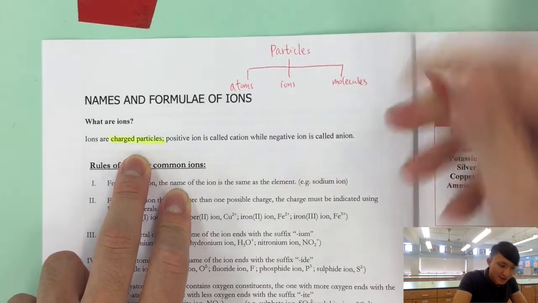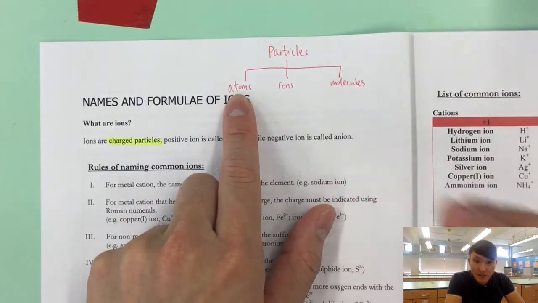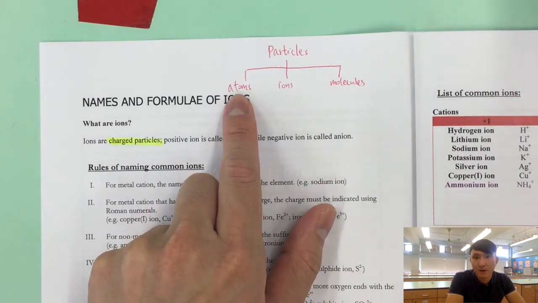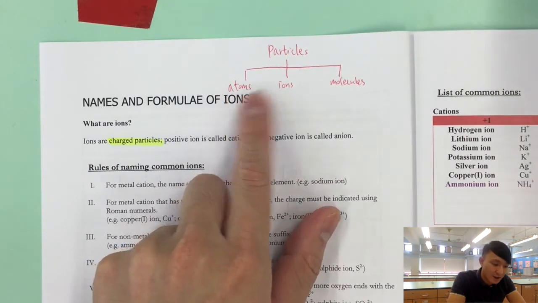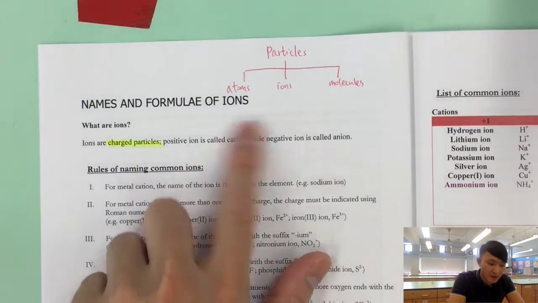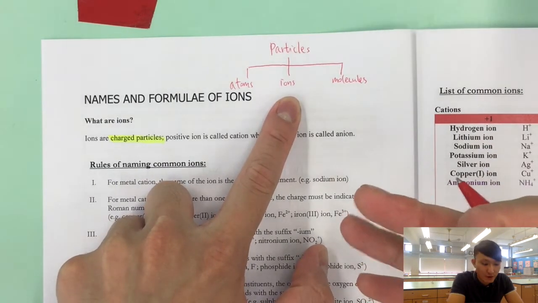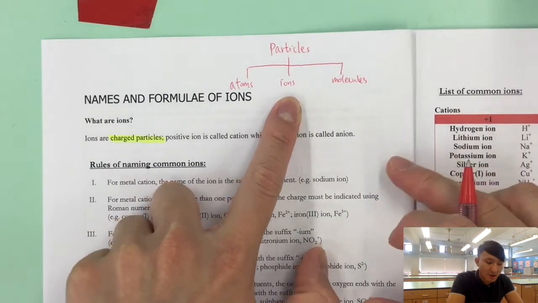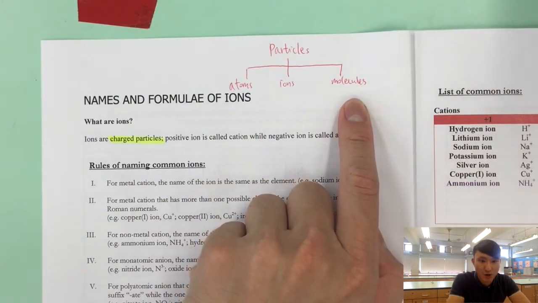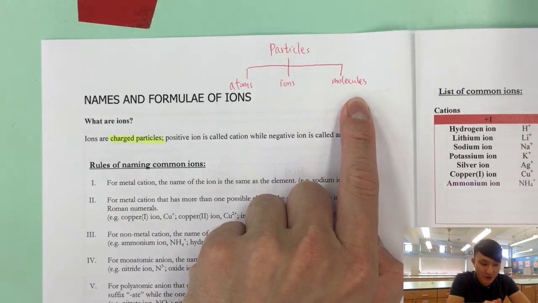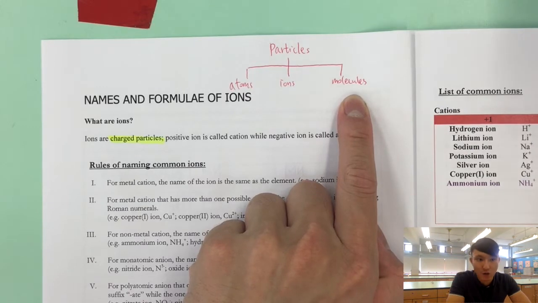Okay? Now, atoms, of course, is the smallest particle, smallest unit of matter, right? Ions, they are charged particles. Whenever it has a charge, be it positive or negative, it belongs to ions. For molecules, we are talking about several atoms joined together to form an entity, to form a body. Then that one is called a molecule. For example, water, H2O. 2 H's plus 1 O joined together, it forms a water molecule.